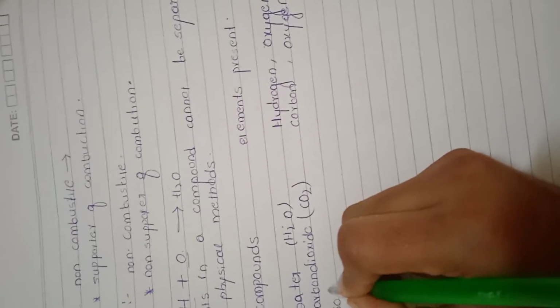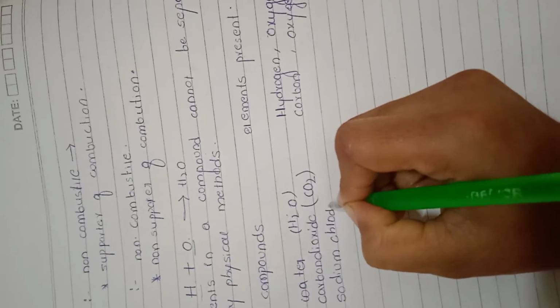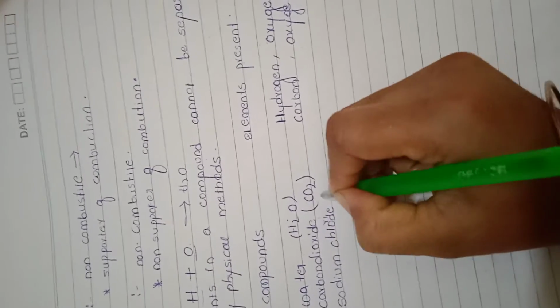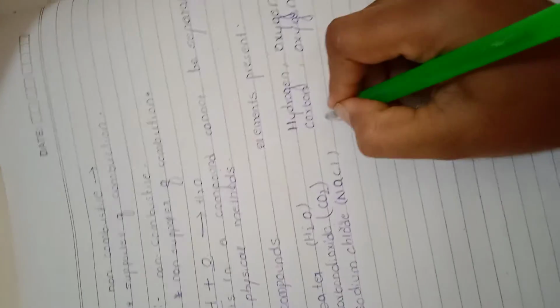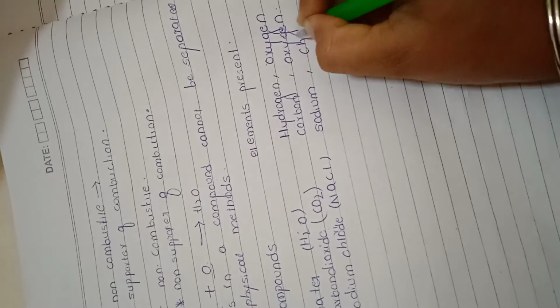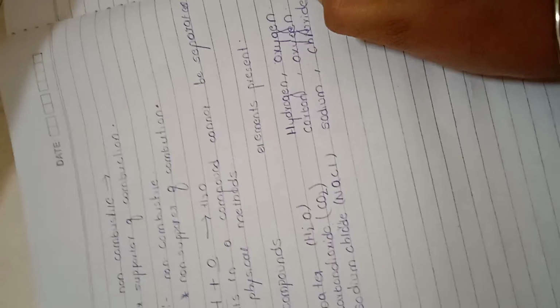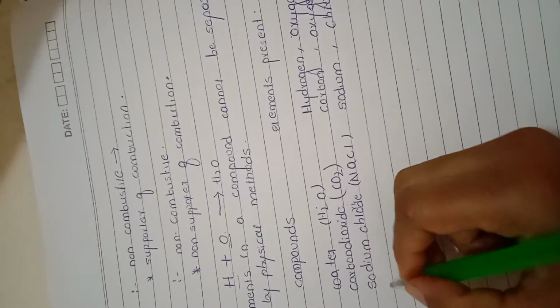And sodium chloride, NaCl: sodium and chlorine. Got it? These are some examples of compounds and the elements present. Or else you can take ammonia, NH3: nitrogen and hydrogen. Like that you can take.